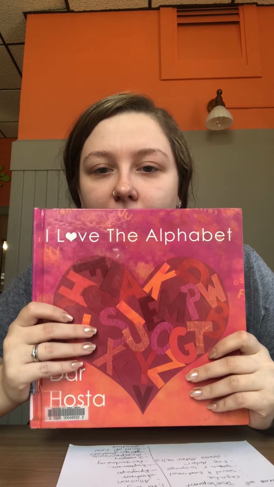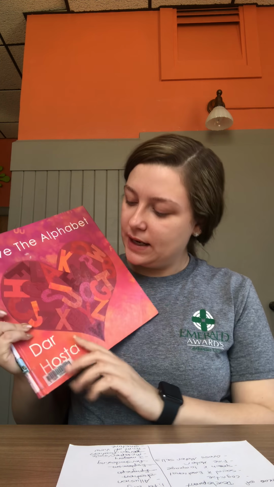And then the last one for the alphabets is, I Love the Alphabet, very much colorful, has the whole alphabet inside, even though you can't see all of it, it's there. The author is Dar Hosta, right there.